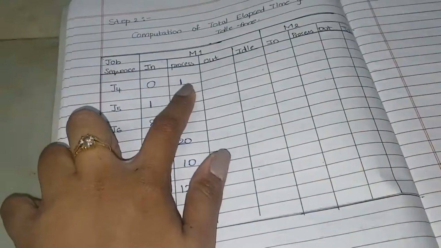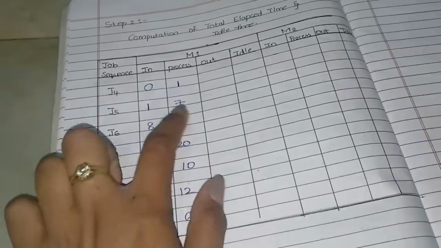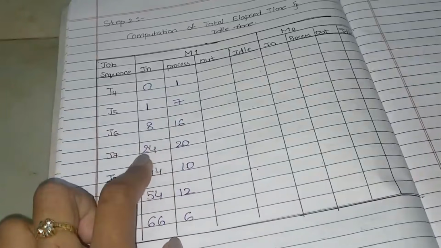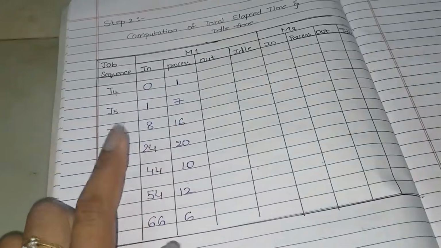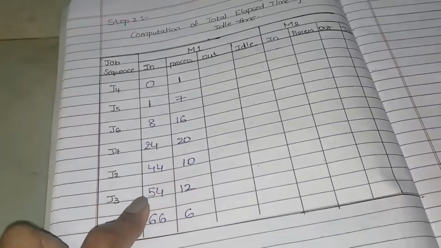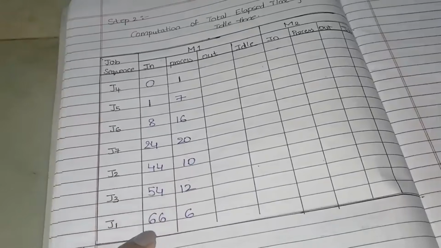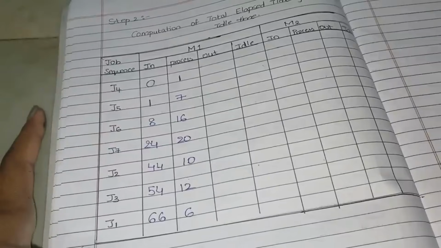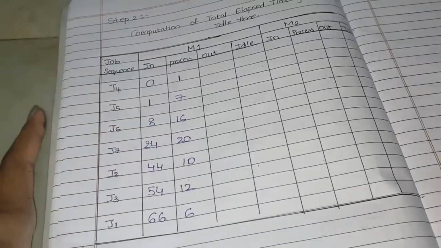ఫస్ట్ దానికి 0 పెట్టుకోండి. 0 + 1 ఏమో 1. 1 + 7 ఏమో 8. 8 + 16 ఏమో 24. 24 + 20 ఏమో 44. 44 + 10 ఏమో 54. 54 + 12 ఏమో 66. ఇట్లా మనం ఇన్ టైం అనేది కనుక్కోవాలి. మెషిన్ 1కైనా మెషిన్ 2కైనా ఇదే సేమ్.